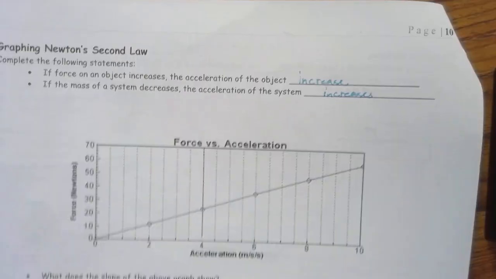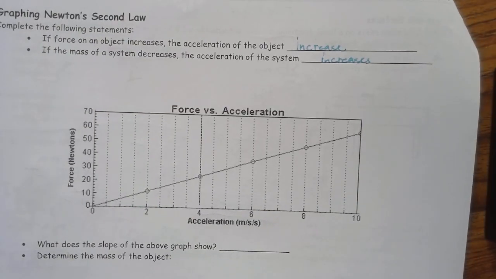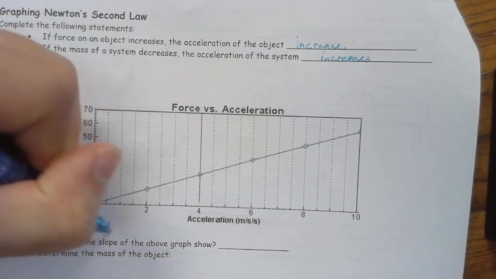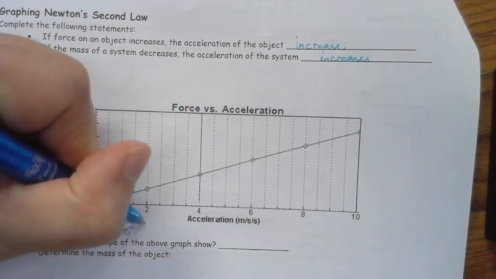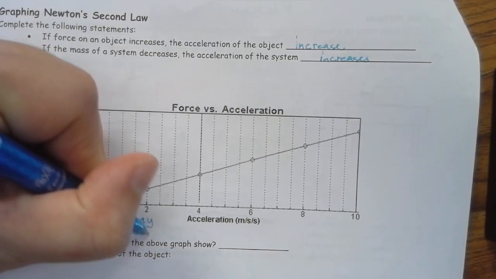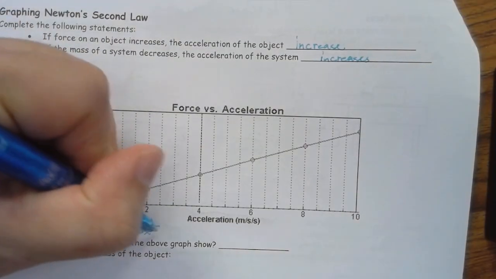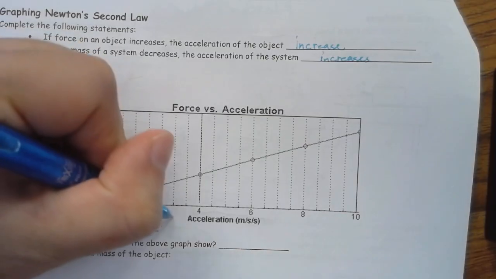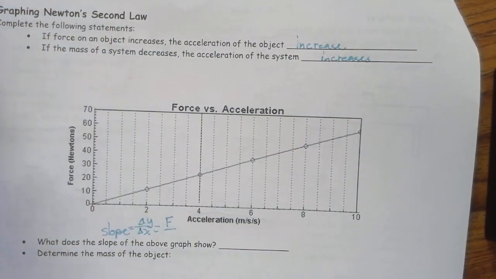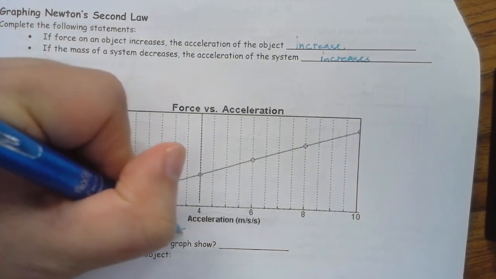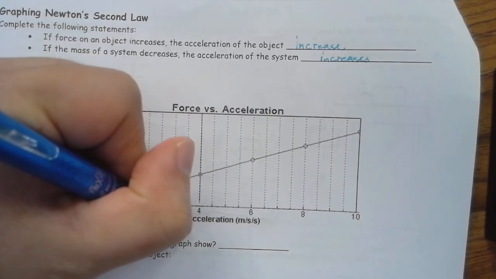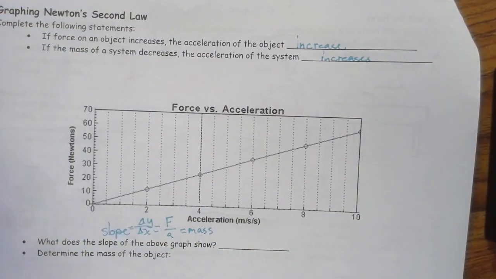And then looking at this graph, what does the slope show? Slope equals change in y over change in x. And then what's on the y-axis? Force. And what's on the x-axis? Acceleration. So you said that the slope is equal to the mass.